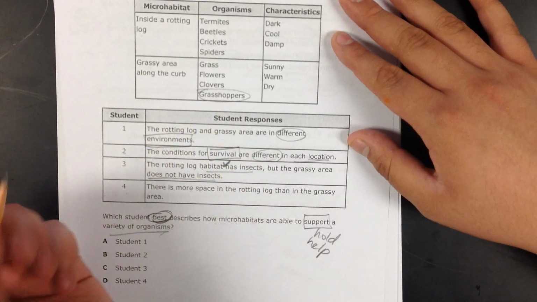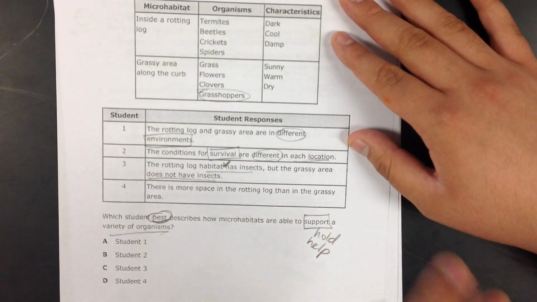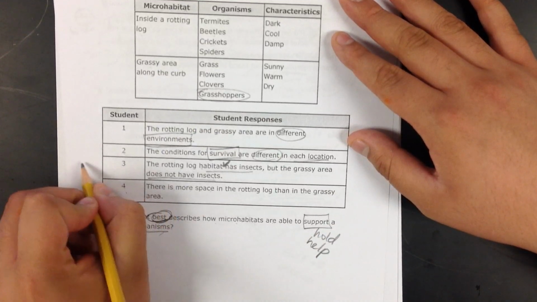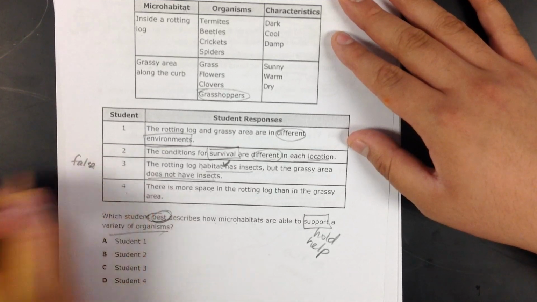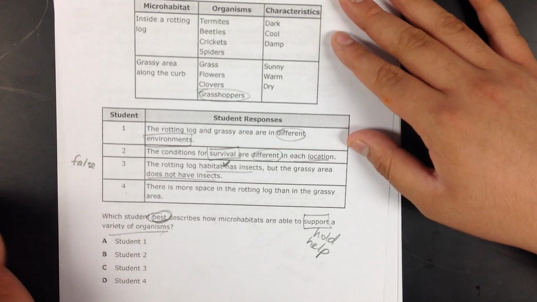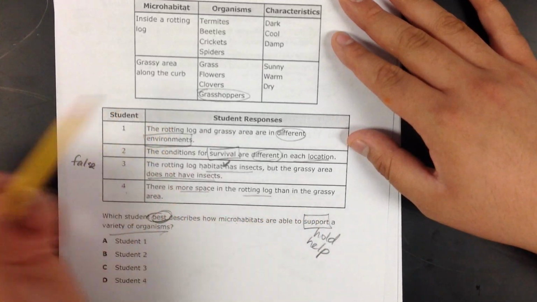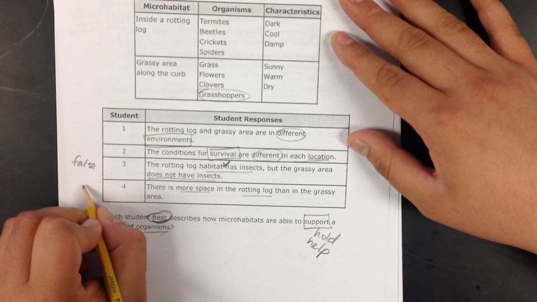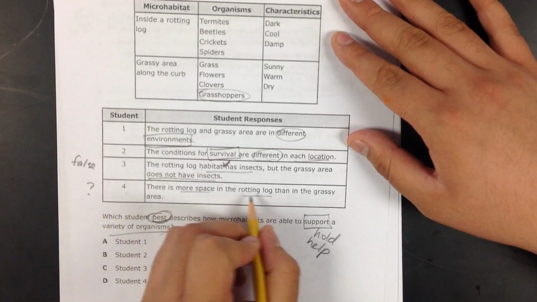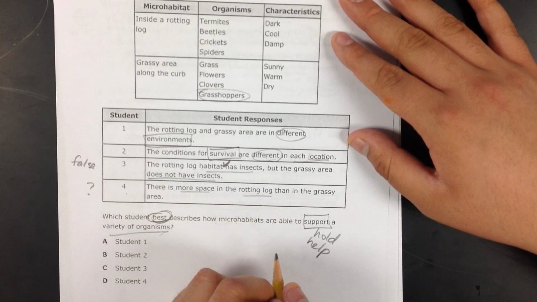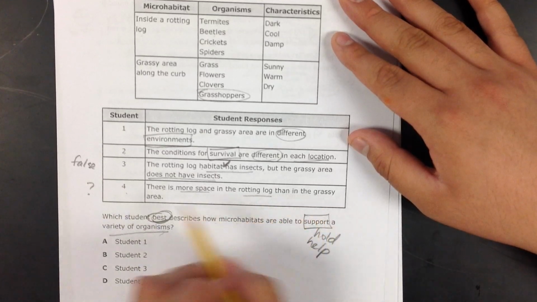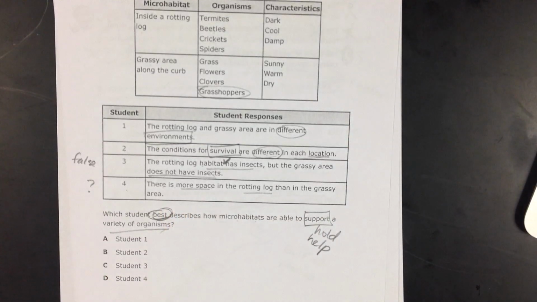It starts off with eggs, it turns into a nymph. The nymph is a baby adult, and it just grows in size until it gets to the adult size. So number 3 is a false statement. Number 4, there is more space in the rotting log than the grassy area. I don't know about that. This one's a question mark. How big is the log? It can be a short log, it can be a long log. The grassy area, we don't know how big the curb is. So those two are kind of iffy.